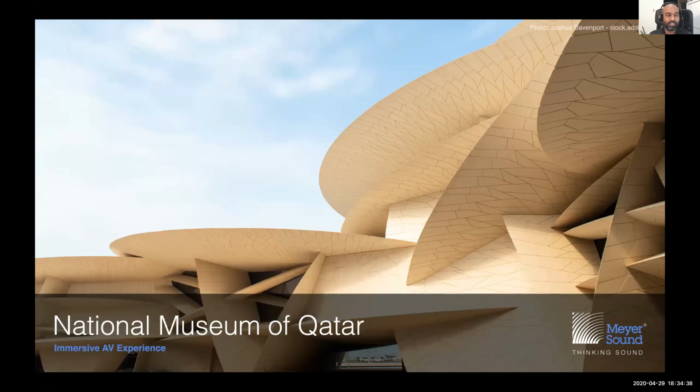The next project is a very interesting project. The National Museum of Qatar. It's an immersive AV experience inside a museum. These disc-like structures make this building a very beautiful sight to look at. There are 539 of these discs, and these discs are not just on the outside. They absolutely go inside the building, which makes this design a very interesting design.